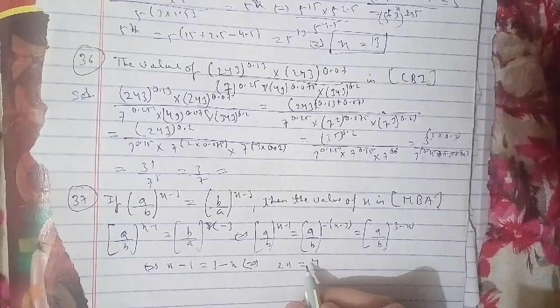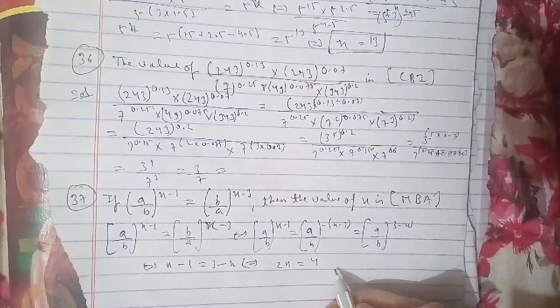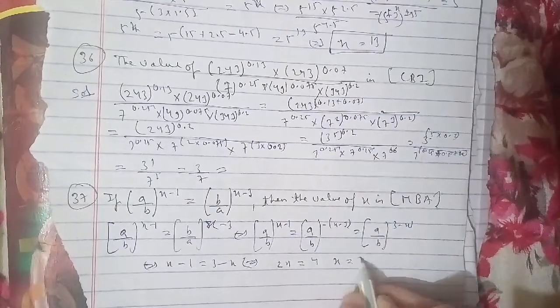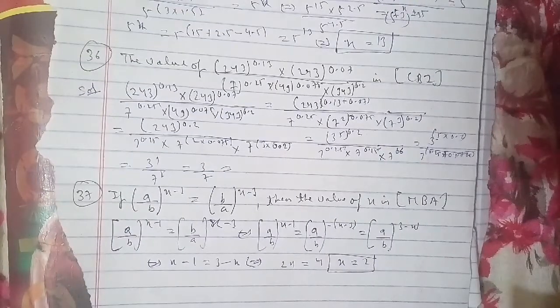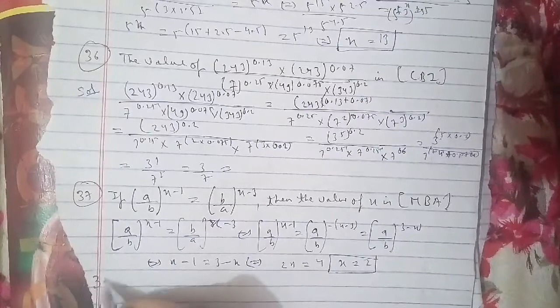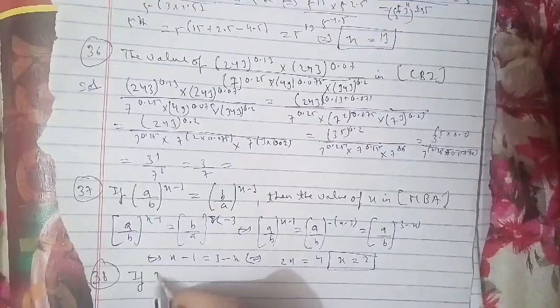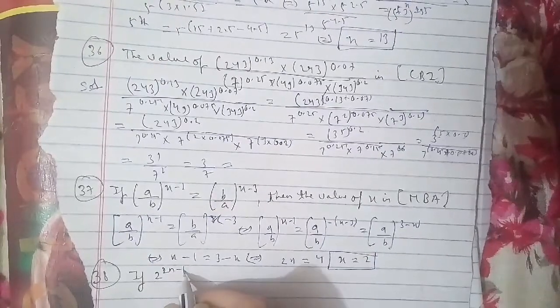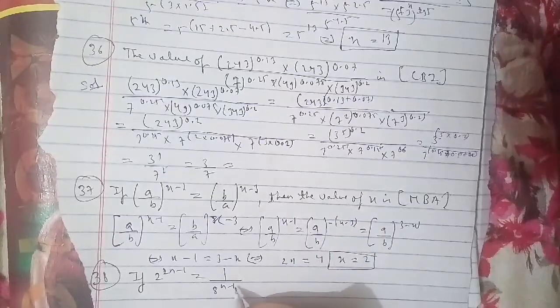We'll go ahead further, and talk about other questions here. That is an important one, the 38th question of the session. The question is: if 2^(2n minus 1) equals 1 upon 8^(n minus 3), then the value of n is. The options we have are 3, 2, 0 and minus 2. That is the important one as well.